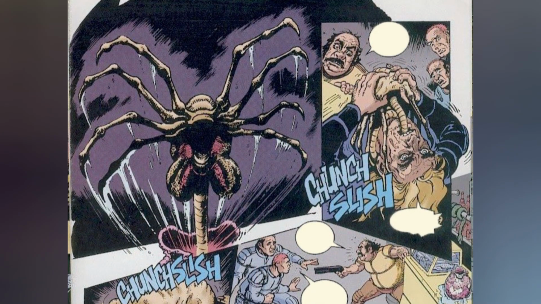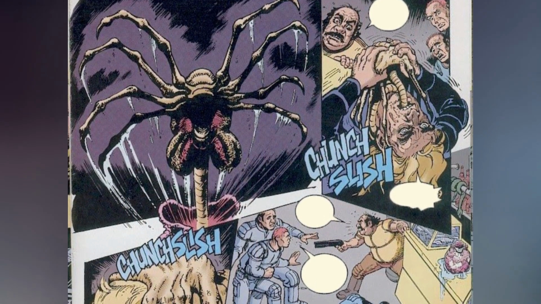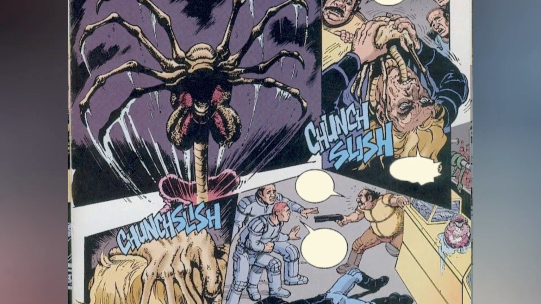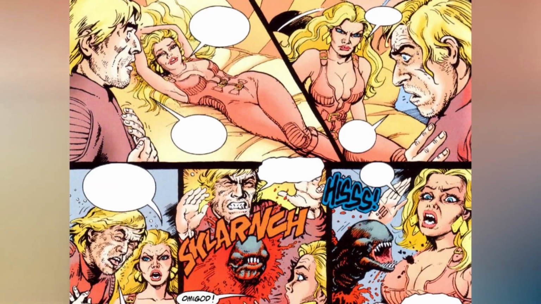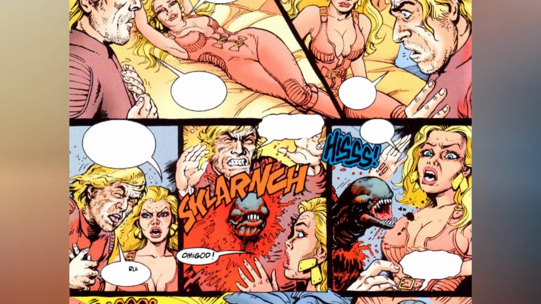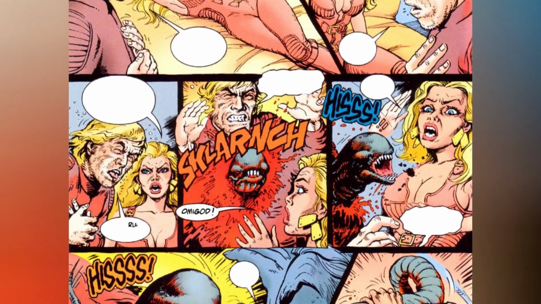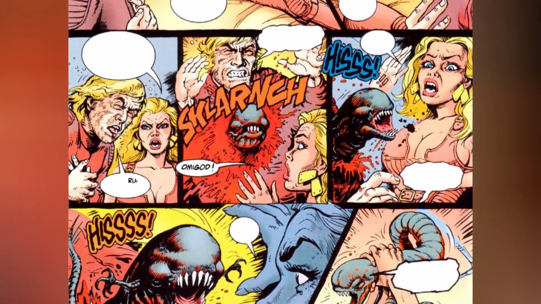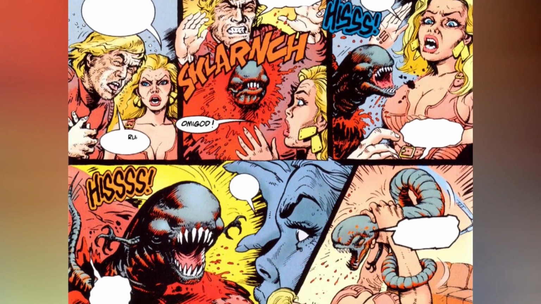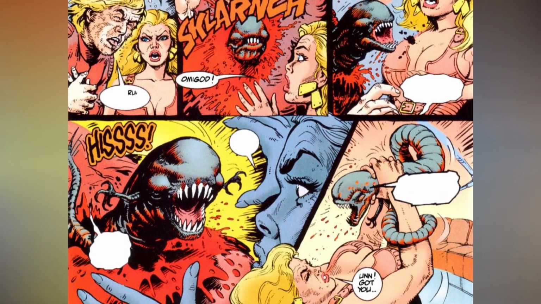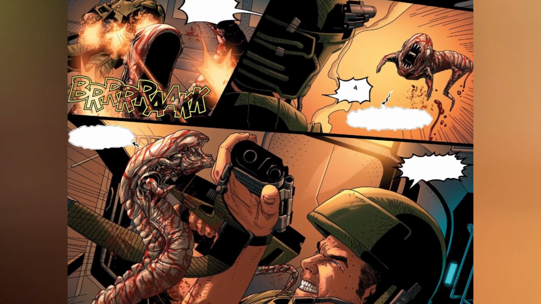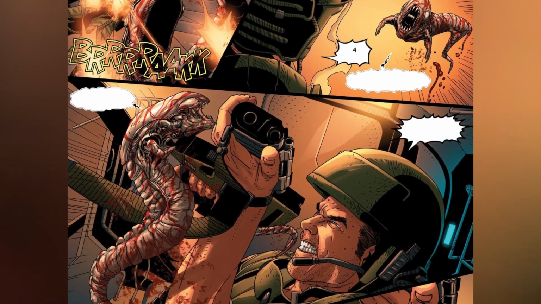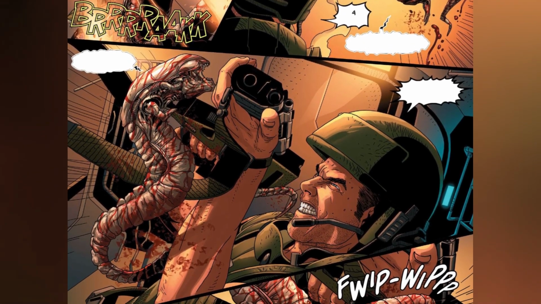The embryo gestates for hours, sometimes days, while the host experiences a mix of symptoms: nausea, exhaustion, chest tightness, even moments of feeling unnaturally strong or energized. Then, when the moment arrives, the embryo softens the bones and tissue of the rib cage and bursts out in a bloody explosion. This event is almost always fatal to the host, and that violence is part of why the Chestburster is burned into our pop culture memory.